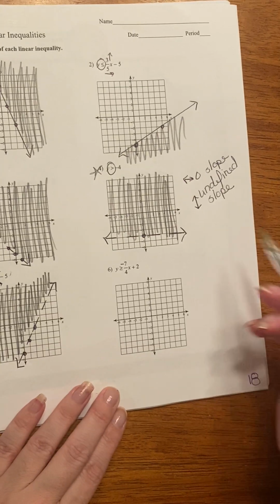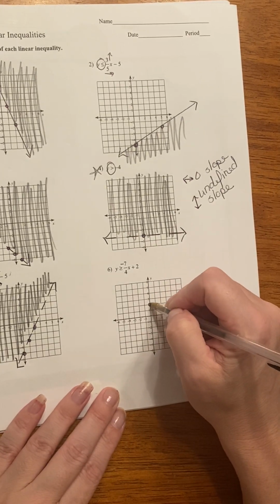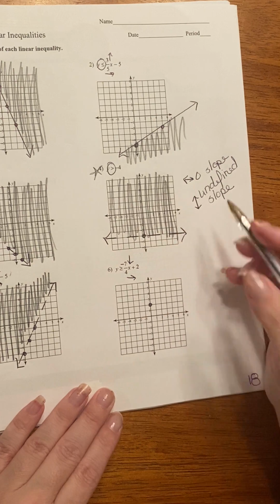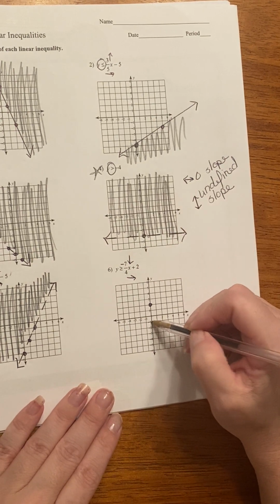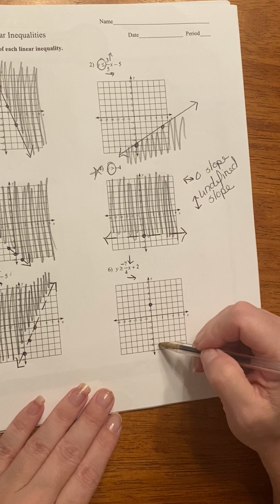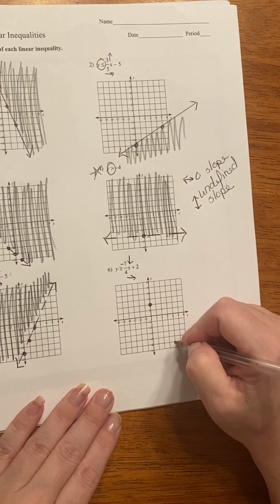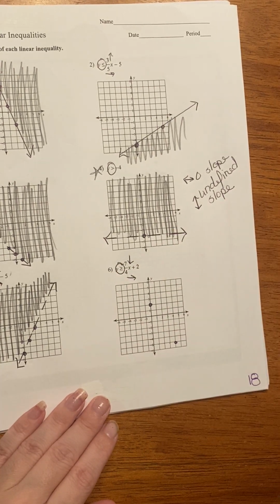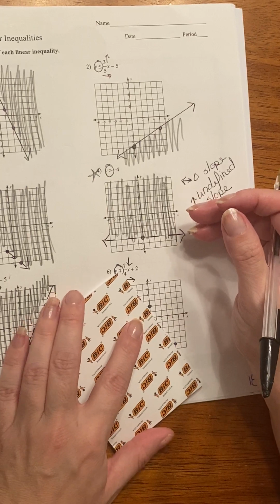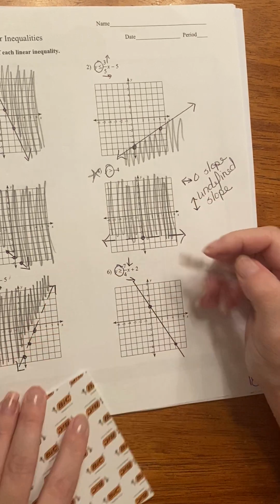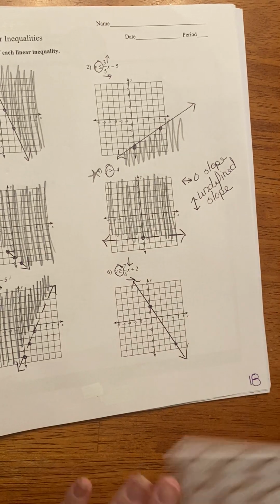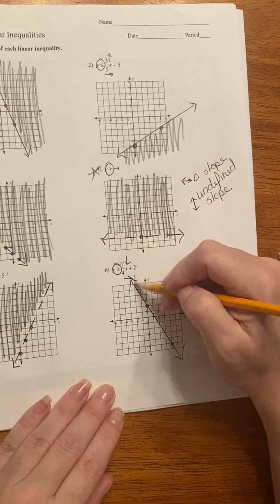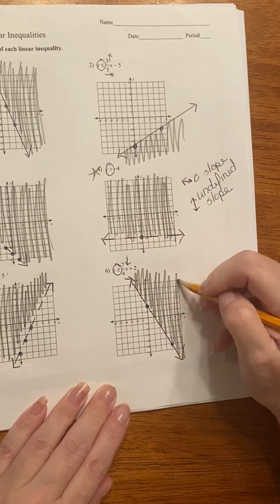Okay. And the last one, y starts at 2. And this is negative 7 over 4. So that's down 7 and right 4. So 1, 2, 3, 4, 5, 6, 7. 1, 2, 3, 4. And it looks like we're only going to get 2 dots on that one. Here you can see that we have the greater than or equal to symbol. So that means it's going to be a solid line. And we're going to read it. Y is greater than this. So we need to color where it's going to be greater.